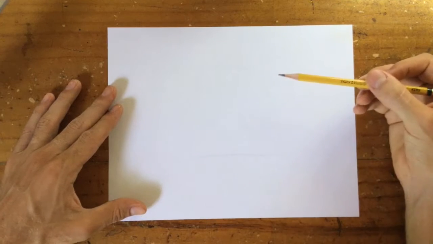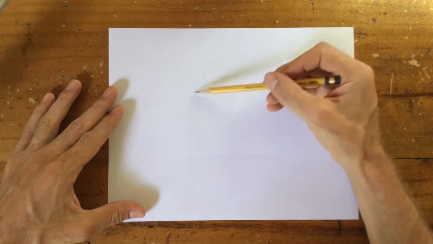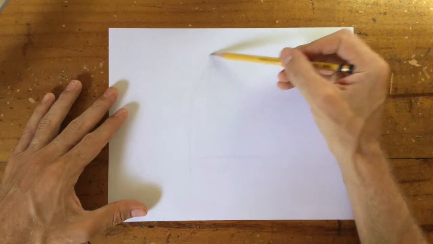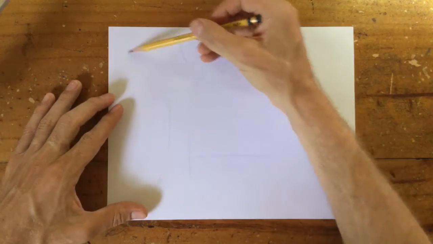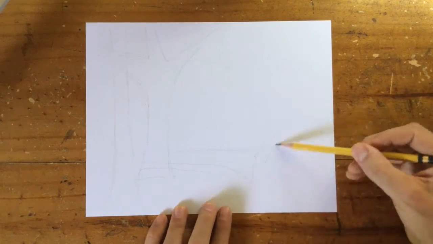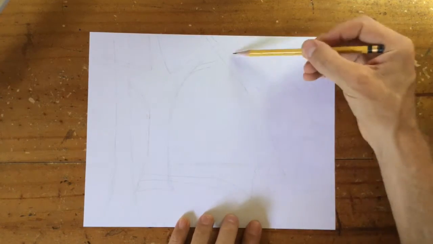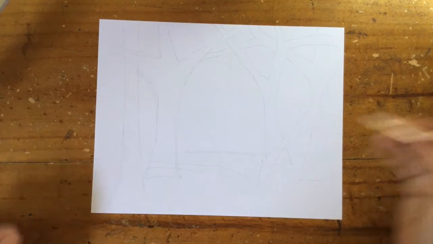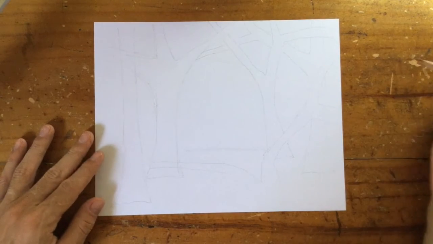Okay, now we want to make a tree trunk here, and we're going to take that curving line and make it into part of the tree. So there's going to be a branch going off that way, something like that. That's a pretty good tangle of trees and branches and things. And we'll of course add more detail than that as we go.